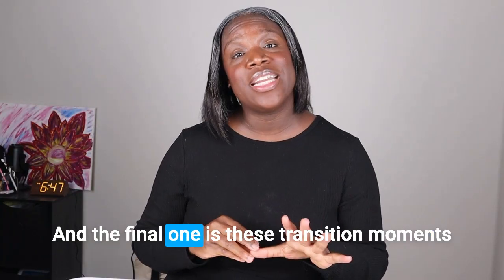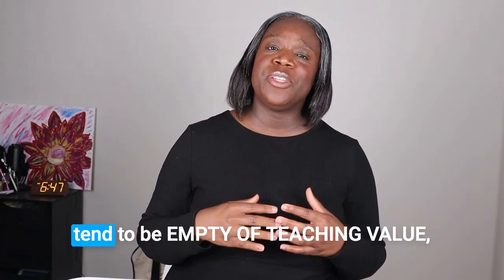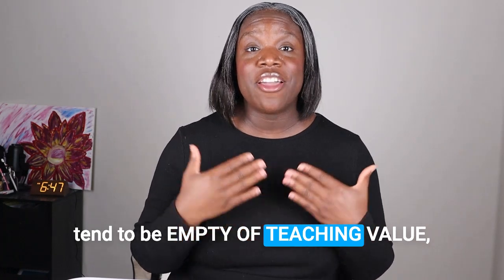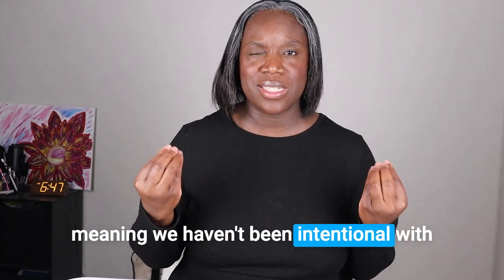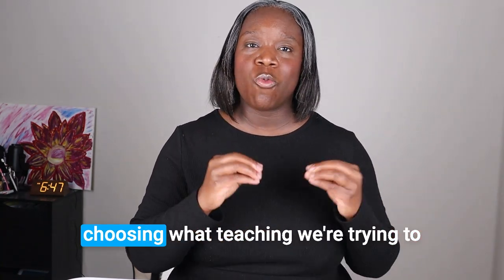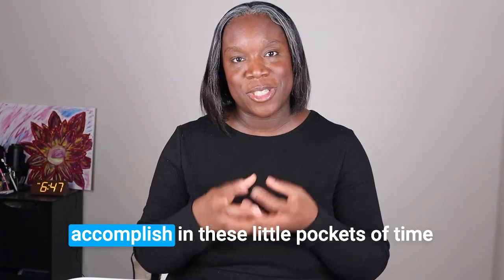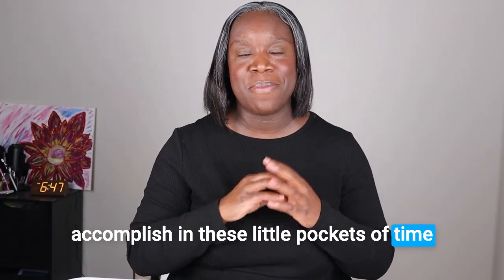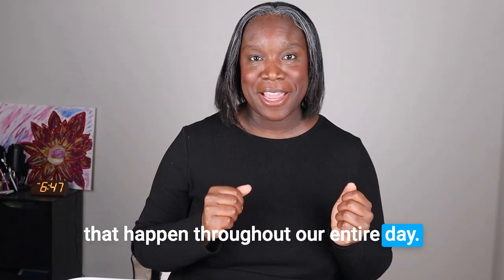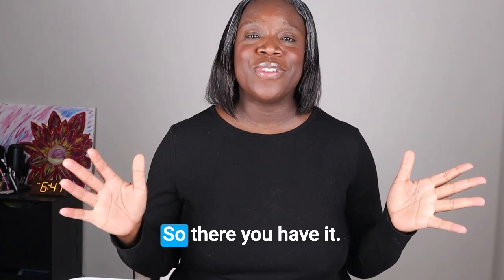And the final one is these transition moments tend to be empty of teaching value, meaning we haven't been intentional with choosing what teaching we're trying to accomplish in these little pockets of time that happen throughout our entire day. So there you have it.